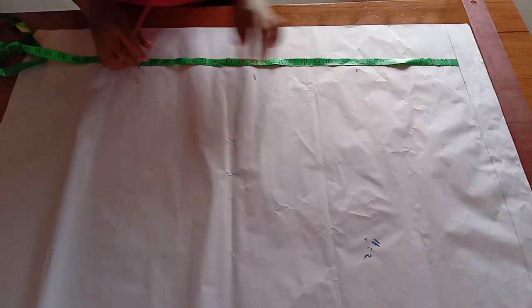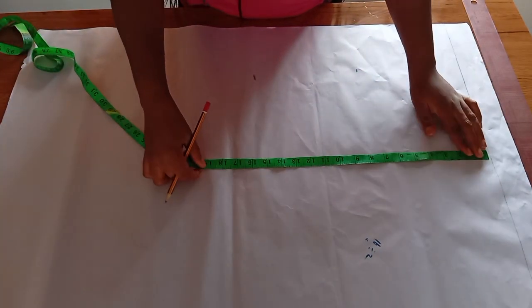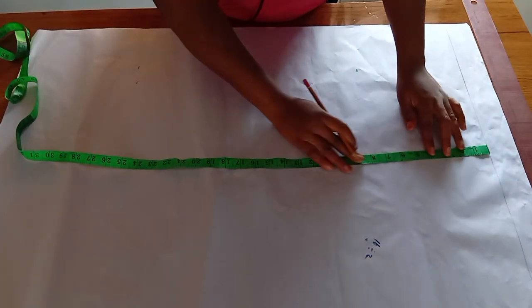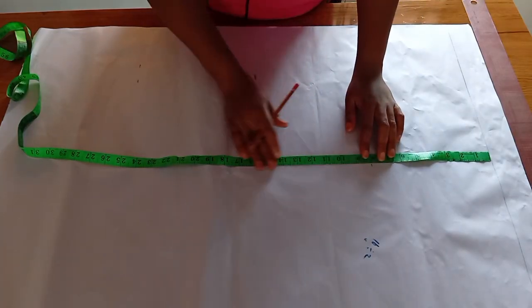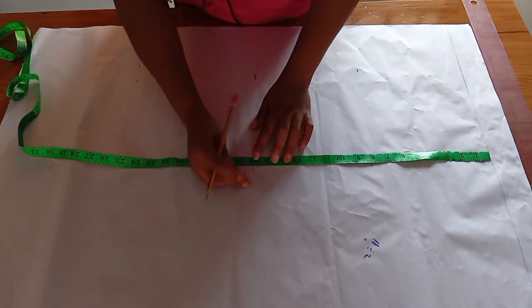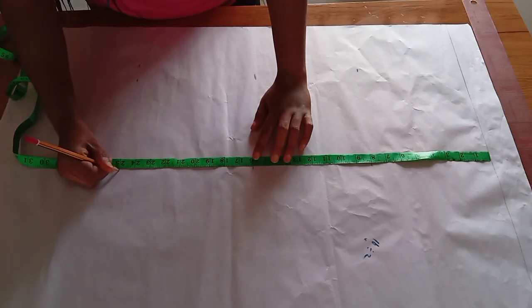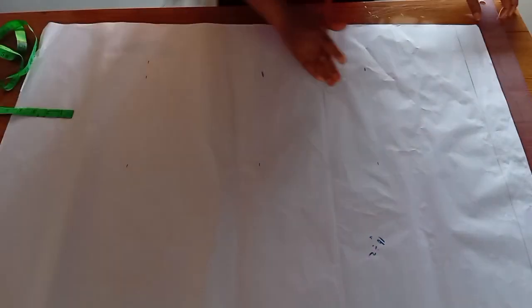I will still mark the same thing that I marked here, so that I will get a straight line. I marked 8, and I marked 16, and my full length, I'll be marking 25. Okay, 25. So I'll be ruling my lines now.